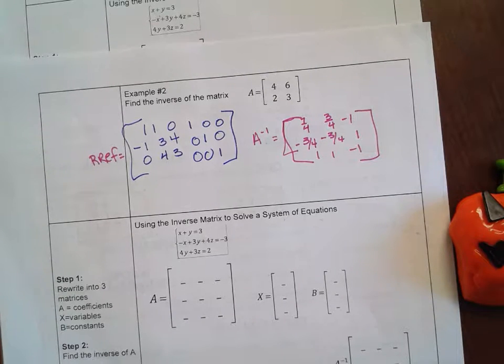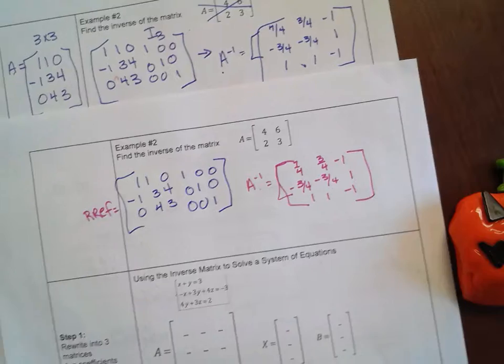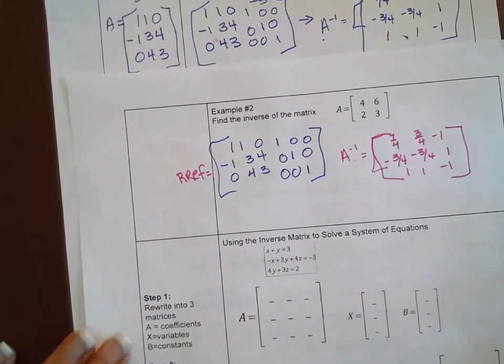Then what we're going to do is use it to actually solve a system of equations. Okay, so when you're doing the inverse to solve the system, basically you make it into 3 different matrices.